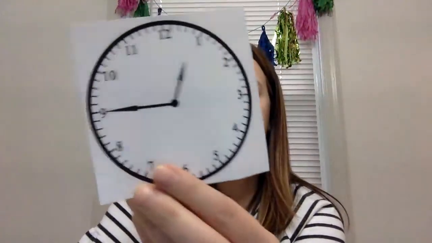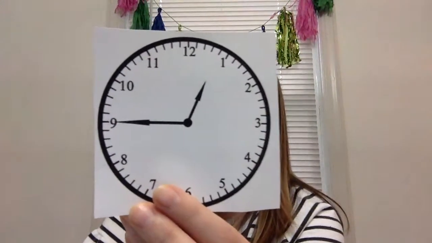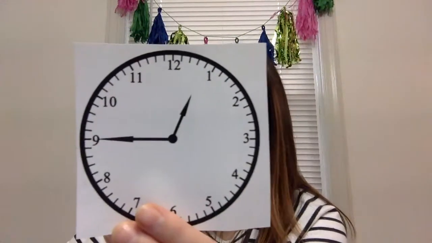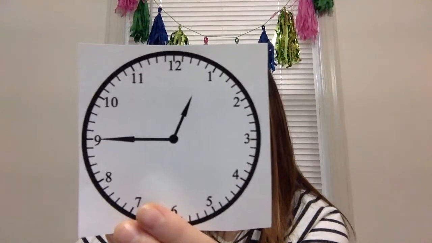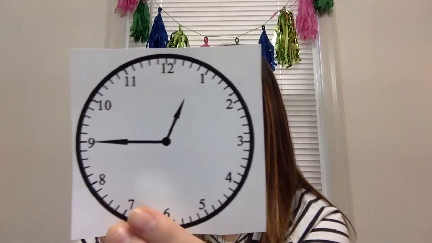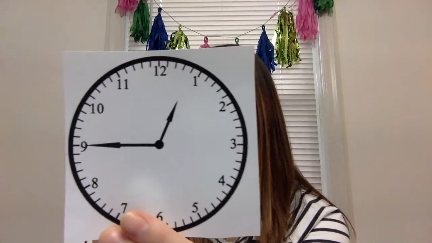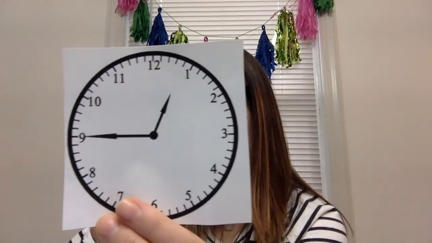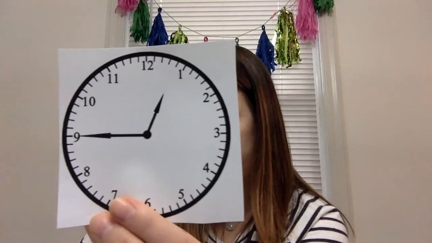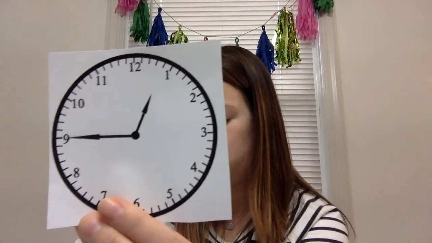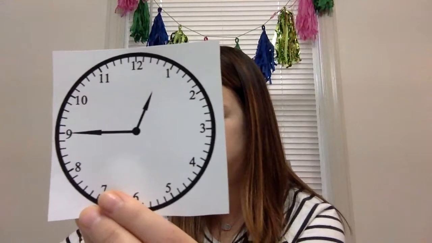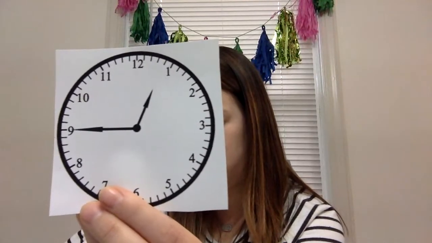So while you look at that and think of 2 different ways to say this time, I will be writing out the different ways for this time.